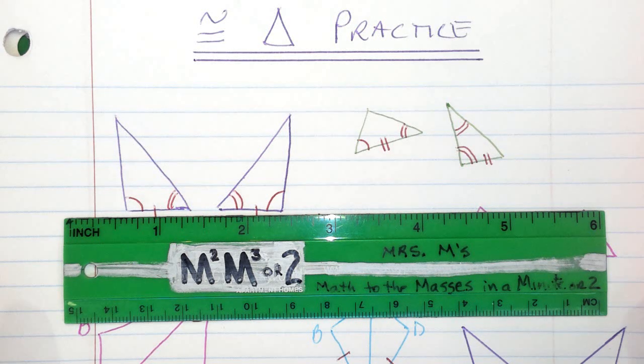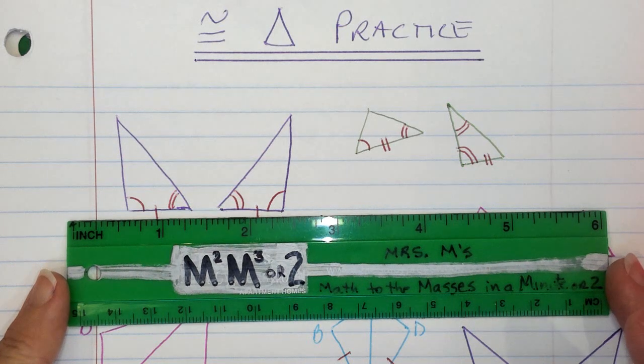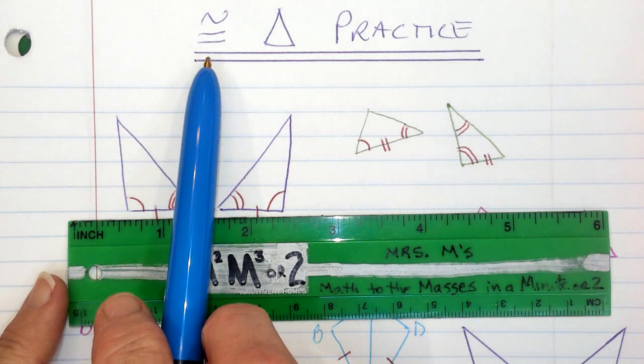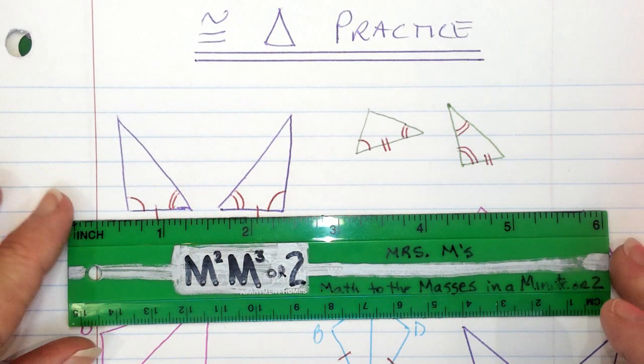So in this segment of Mrs. M's Math to the Masses in a minute or two, let's look at practicing recognizing congruent triangles by their markings.